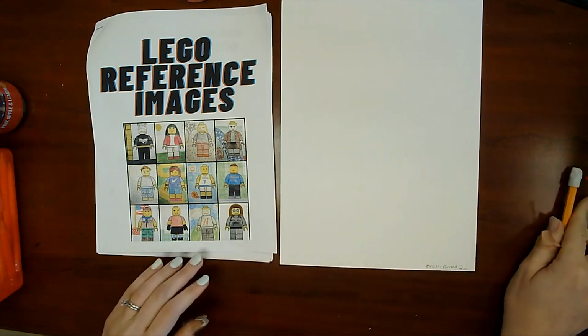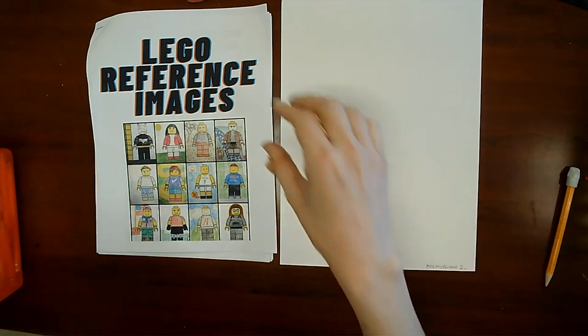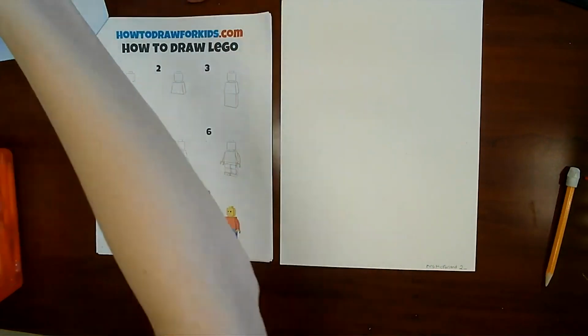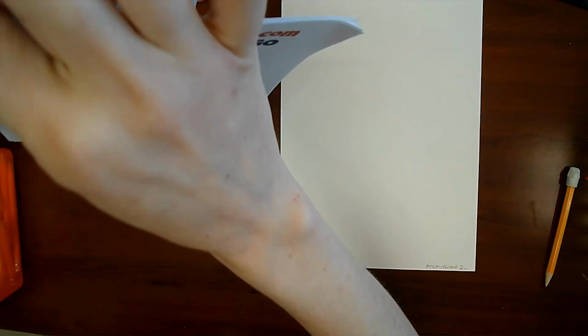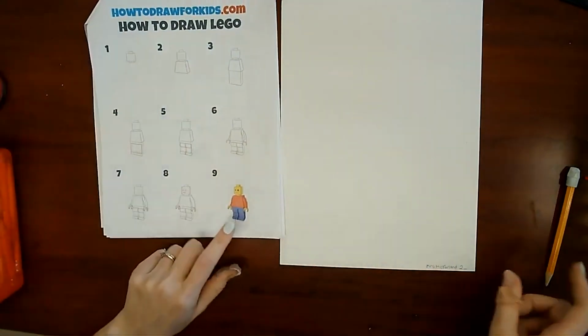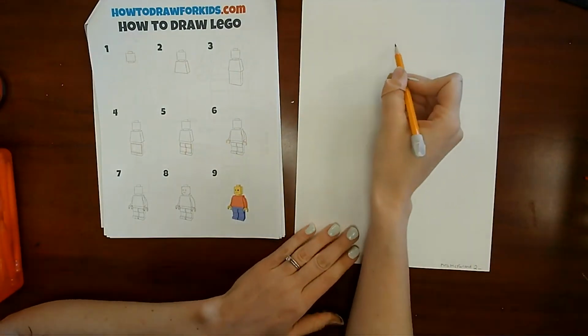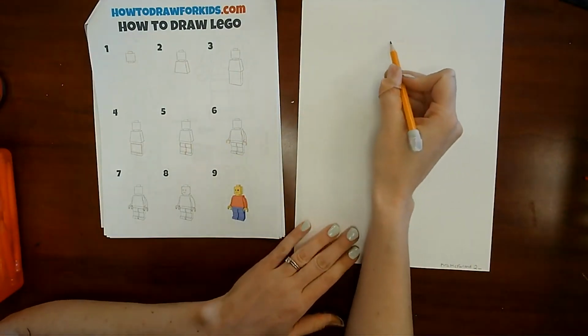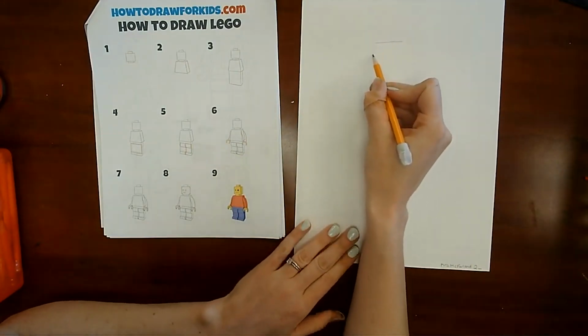The first thing I'm going to do is draw a square where the head is going to be. And I'm drawing everything really lightly first because I'm just deciding how big everything should be and where it should go. So here is my very lightly drawn square for the head.